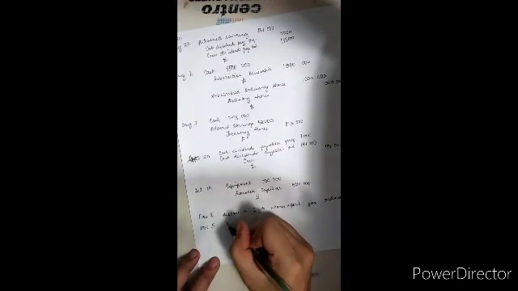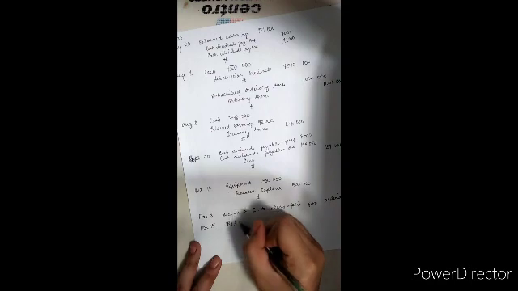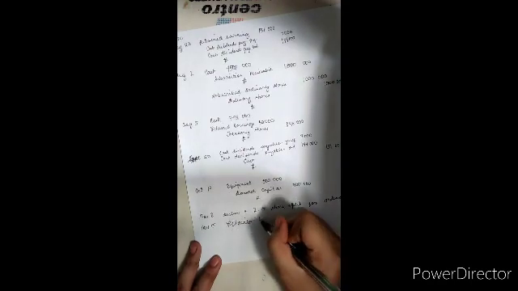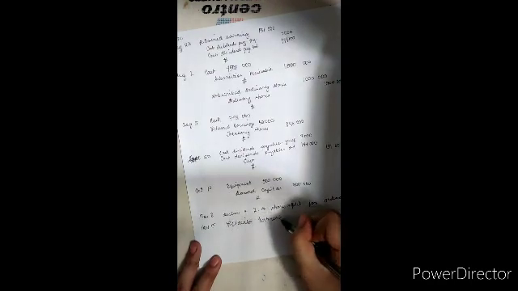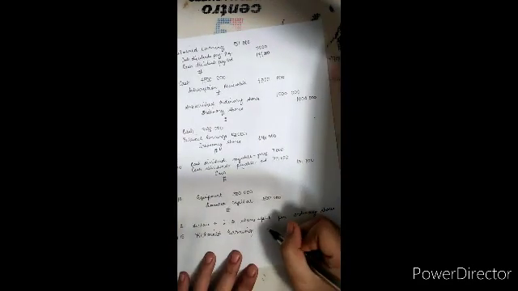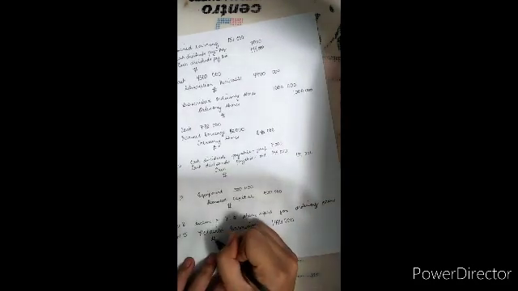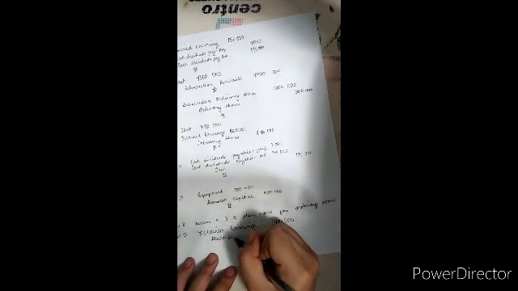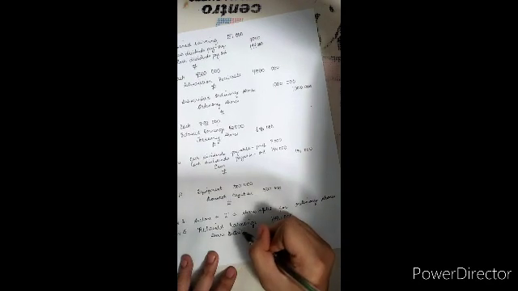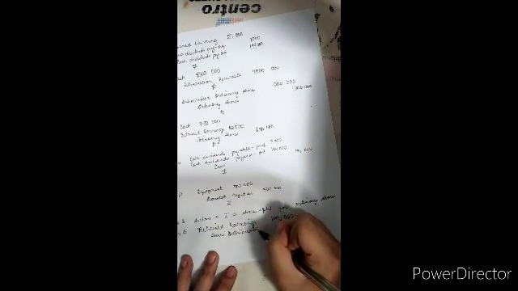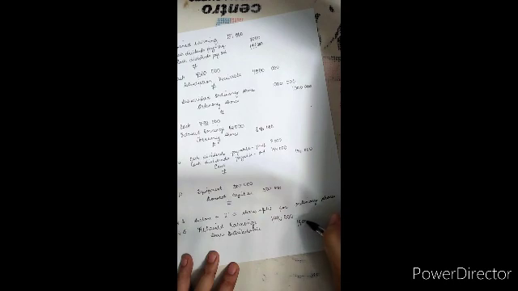So, i-entry na natin siya. Debit, November 15, debit retained earnings for amounting to 1,496,000. And credit share distributable for amounting to 1,496,000.